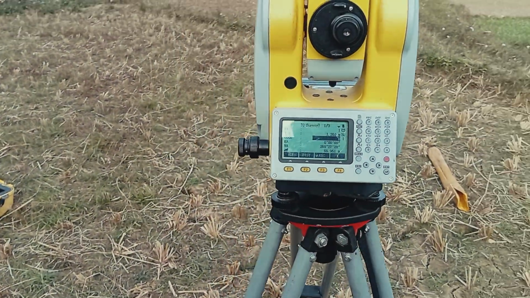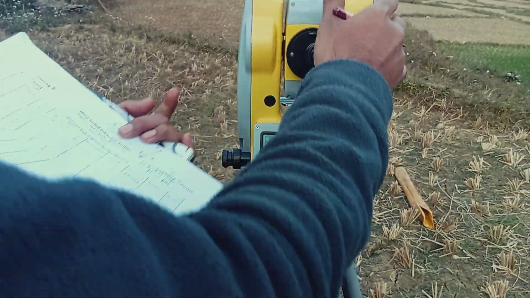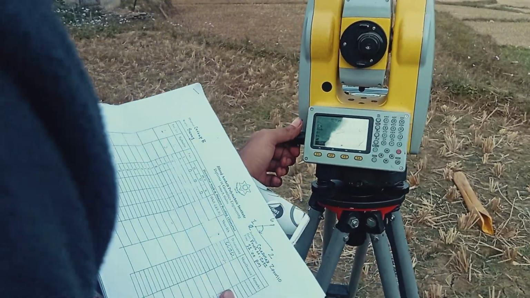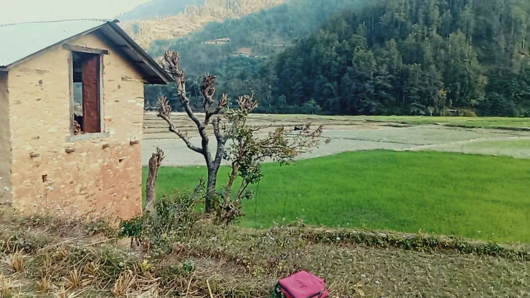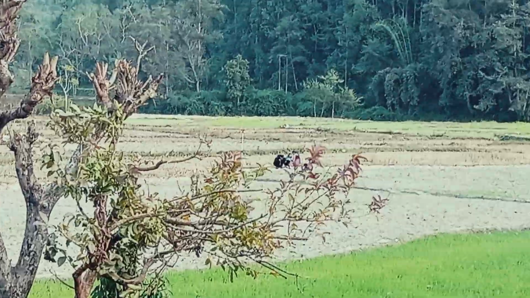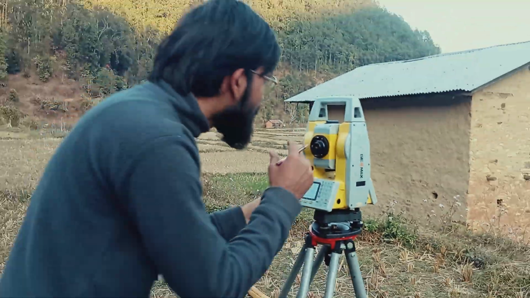Now we are going to rotate this, and we will be sighting that other station, which is our station 2, and that angle will be recorded here. So let me sight this first.